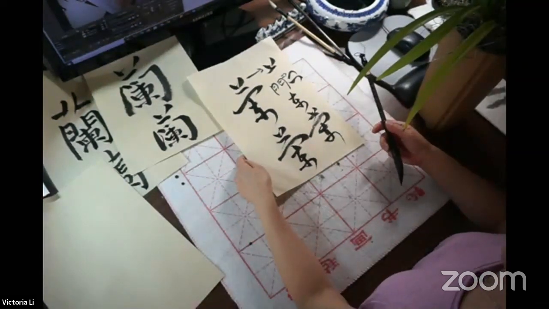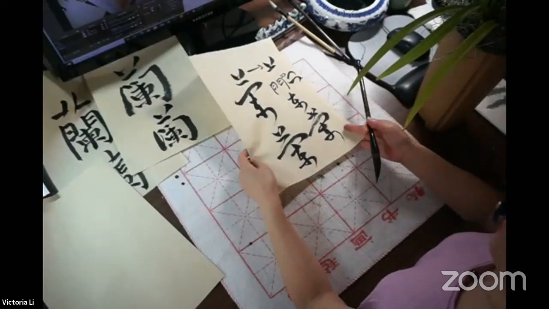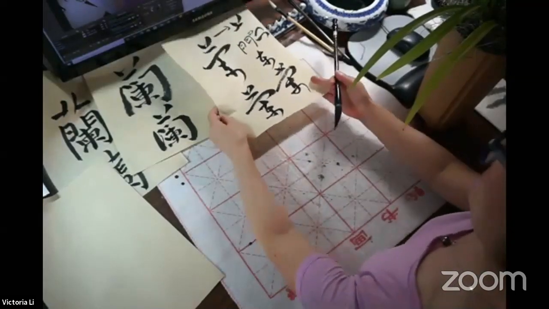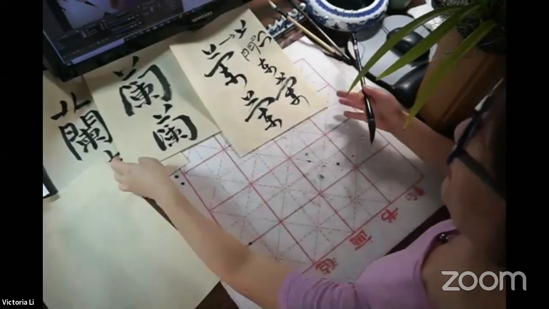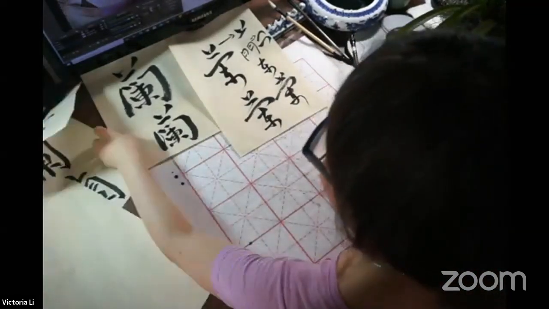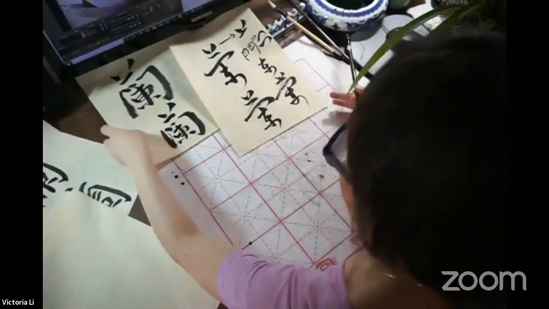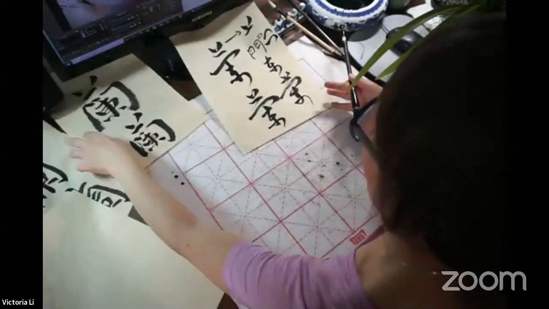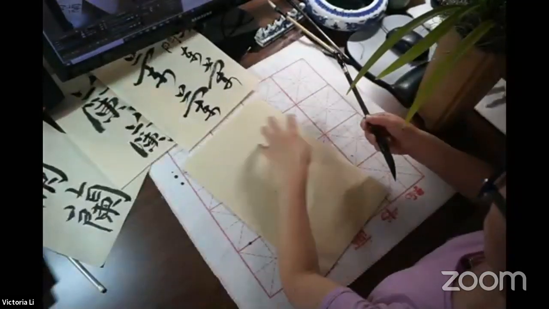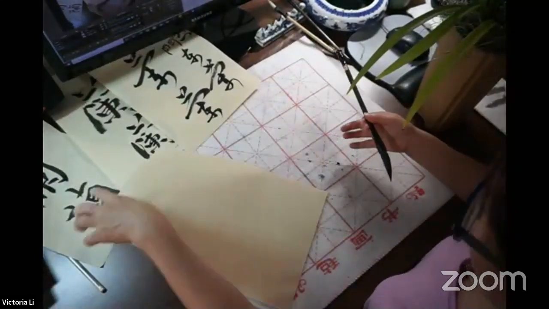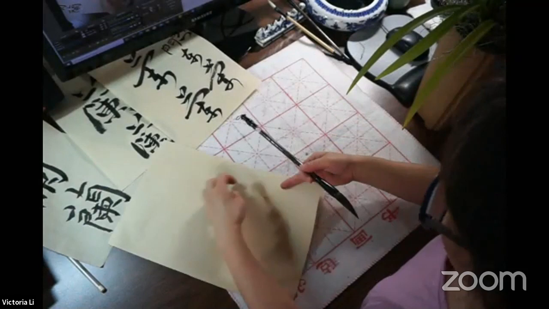Okay, let's move to our second character, but this class is not a character. We just do some strokes in the very simple orchid plants, orchid leaves and flowers. You look at the handout, right?